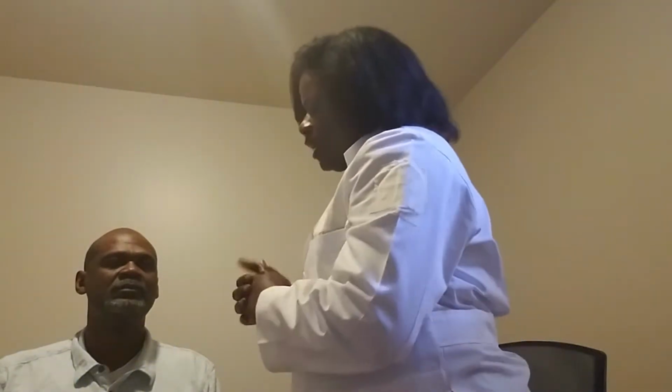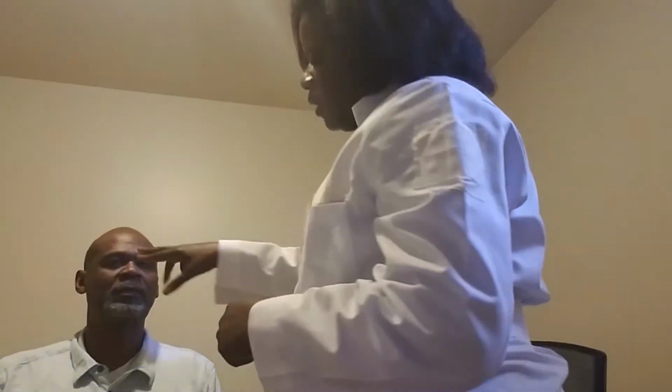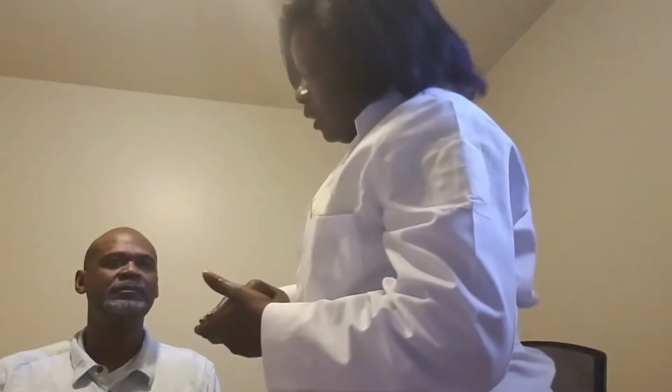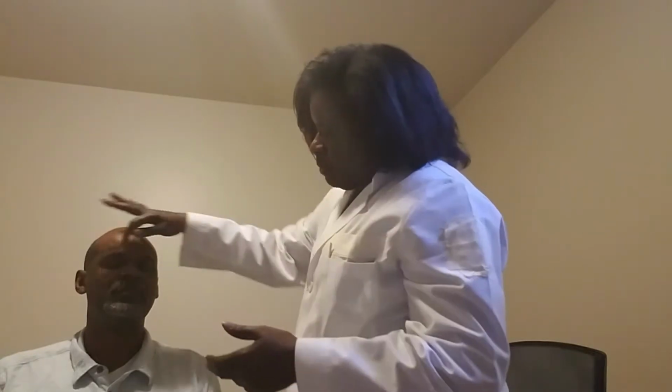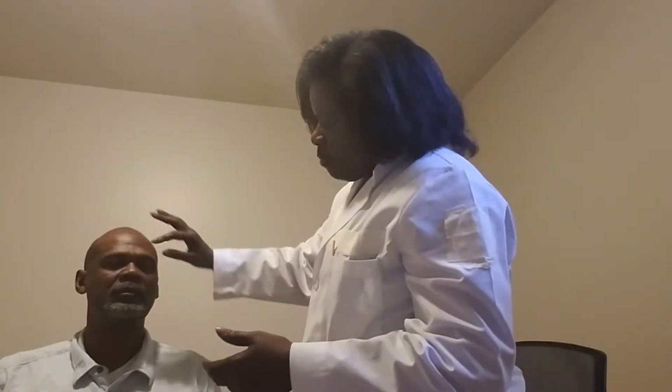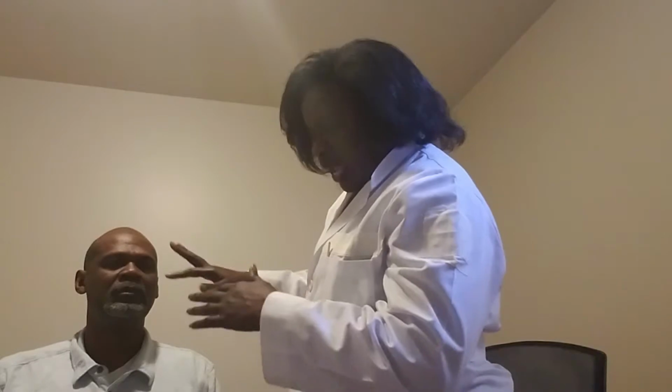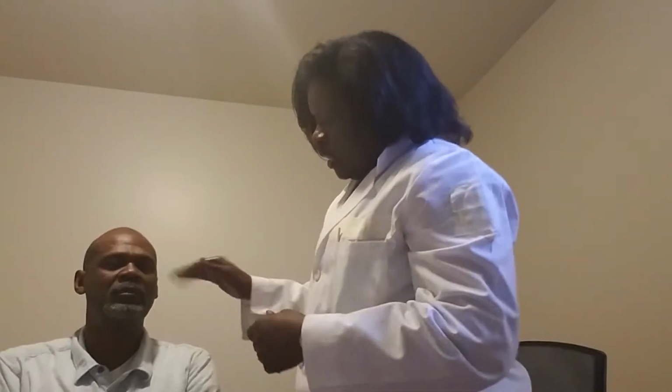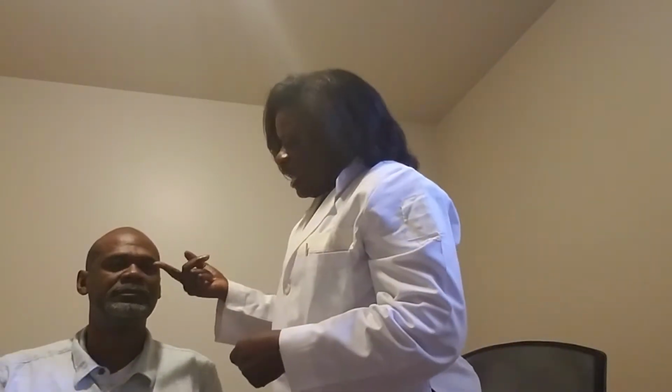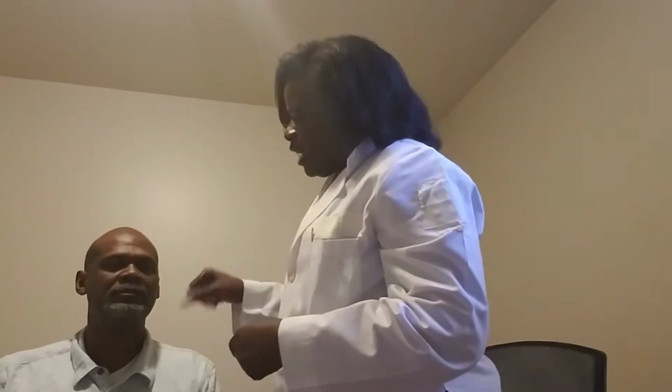I'm just looking at his external eyes. I'm looking at his eyelids to make sure they're not drooping. I'm also looking at his eyebrows to make sure he has no hair missing or one eyebrow lower than the other. I'm also looking at his eyelashes to make sure none are missing. And I'm going to look at his conjunctiva, which I'm going to pull down here. There are no foreign bodies, no erythema there, and it's a nice pinkish red.